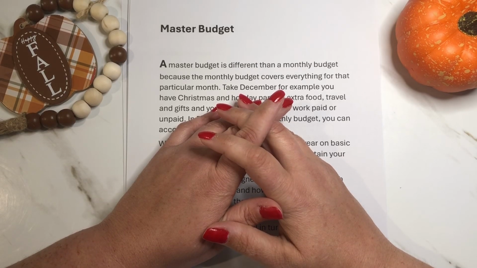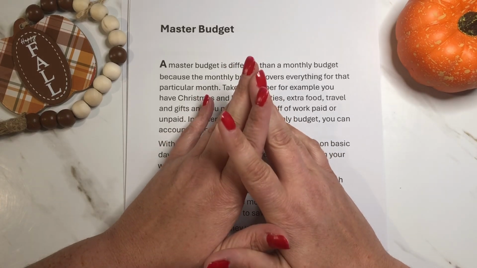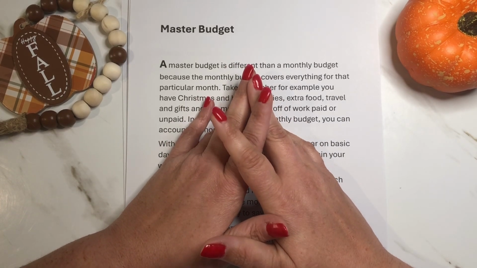I'm Beth, and today I want to go over one of the most useful tools that I use every single month that is completely free for you to use. So let's get started.